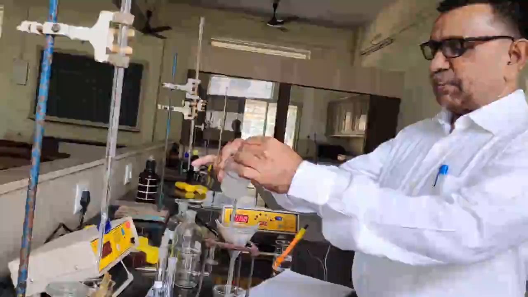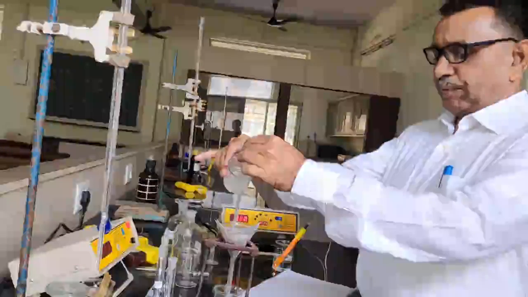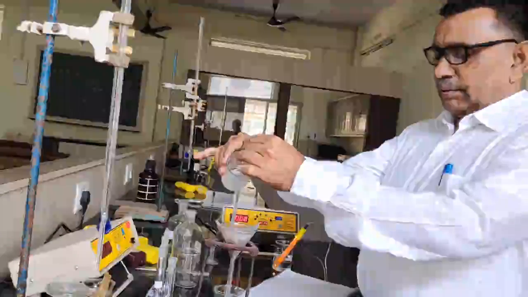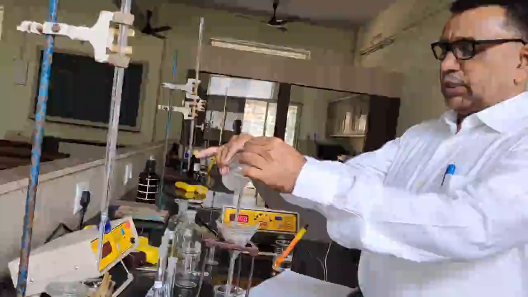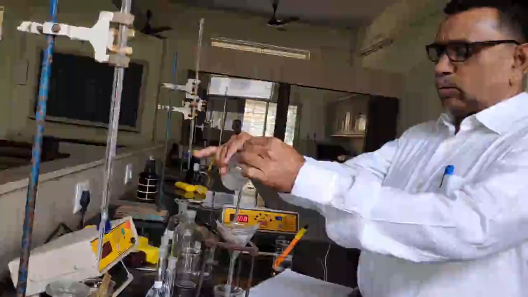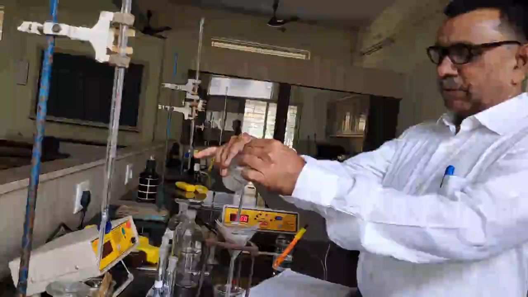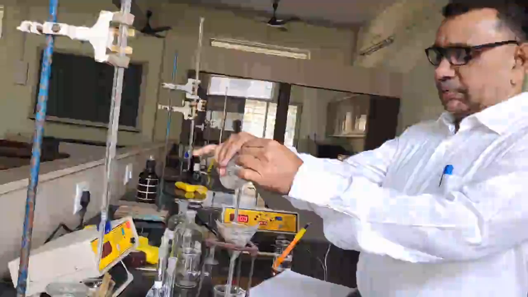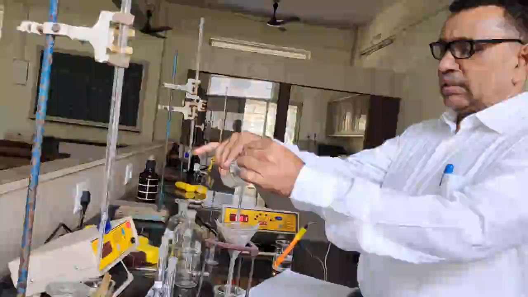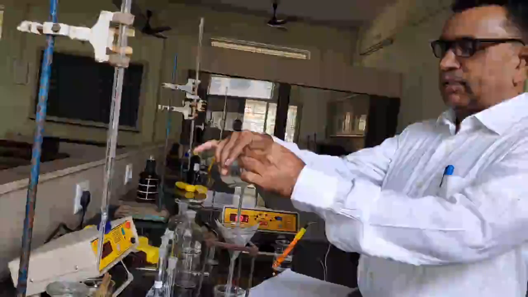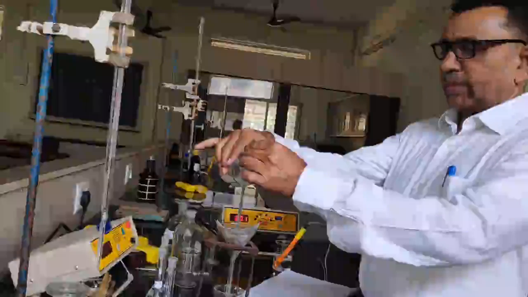So now the filtration process is going on and the barium sulfate gets filtered. So we should get the clear solution of the barium sulfate. So you can see in the beaker we get nearly the clear solution, or saturated solution, of the barium sulfate.